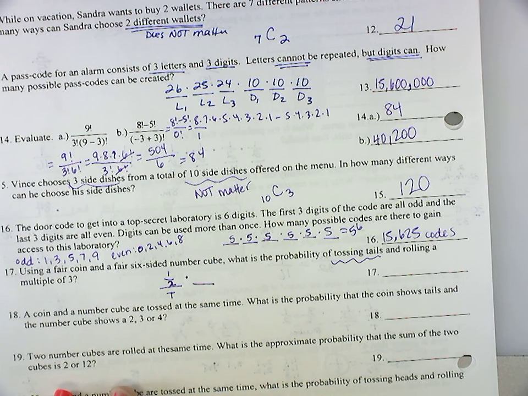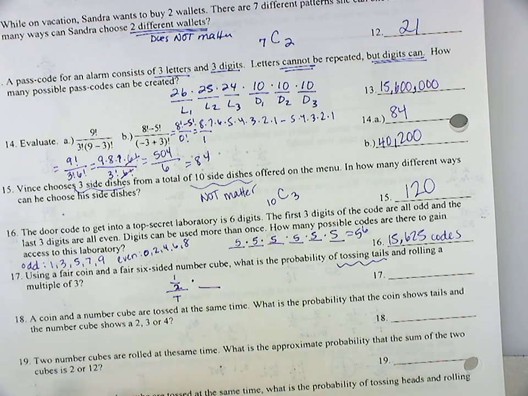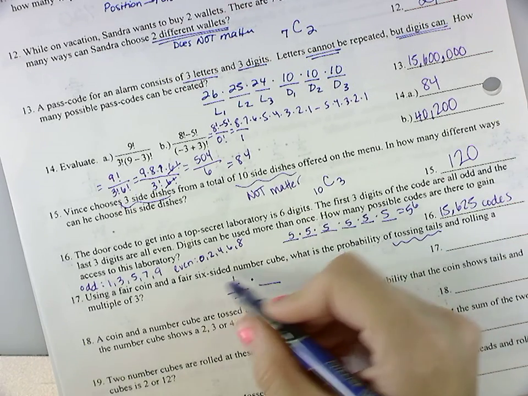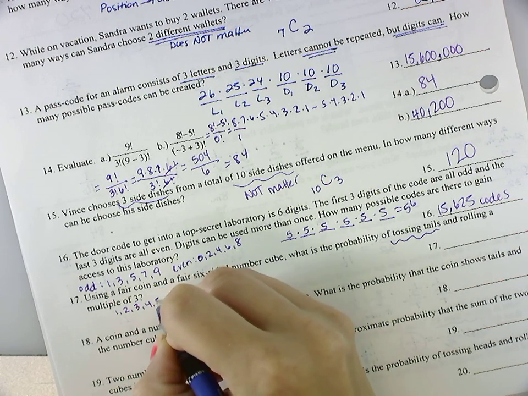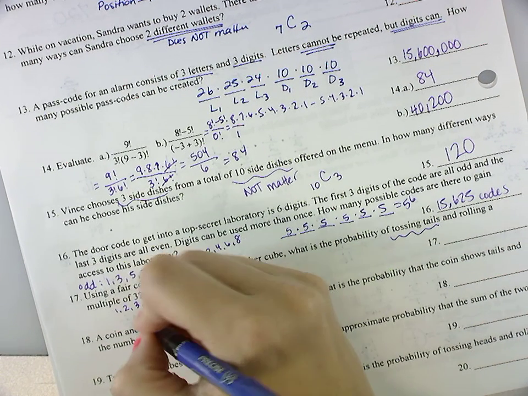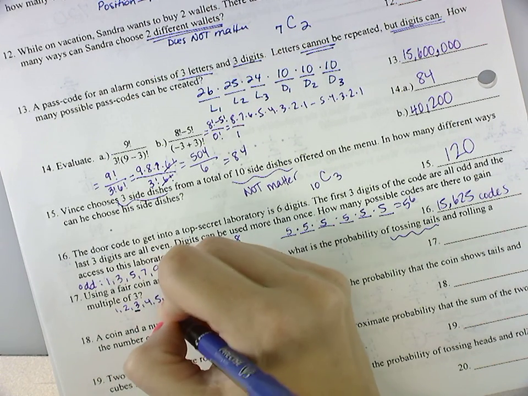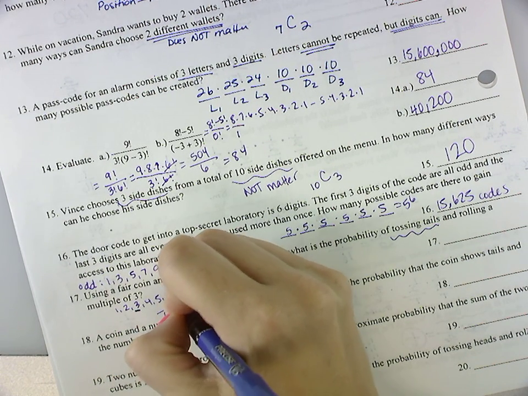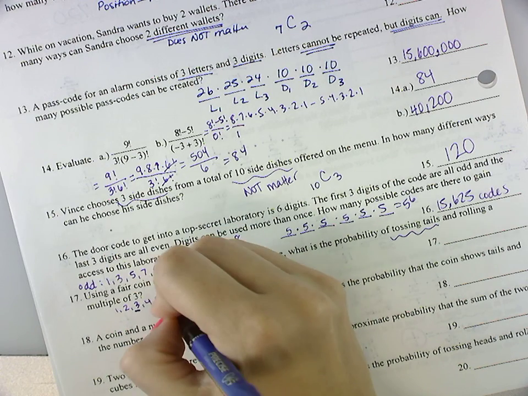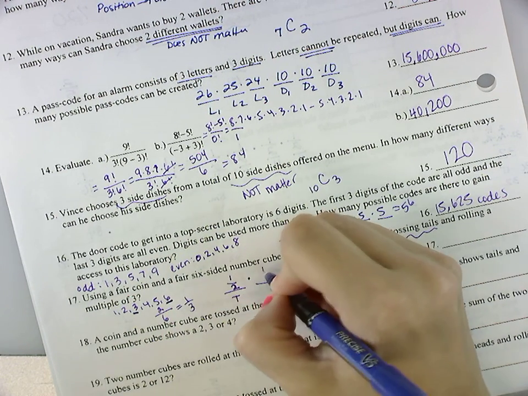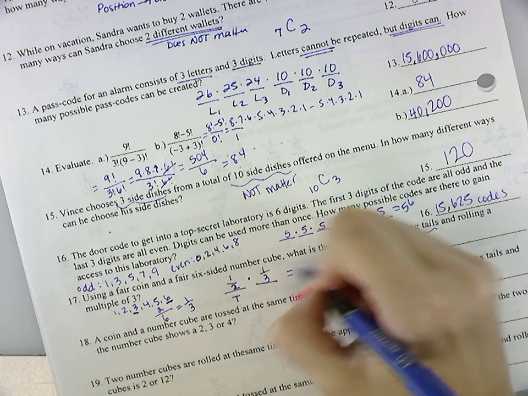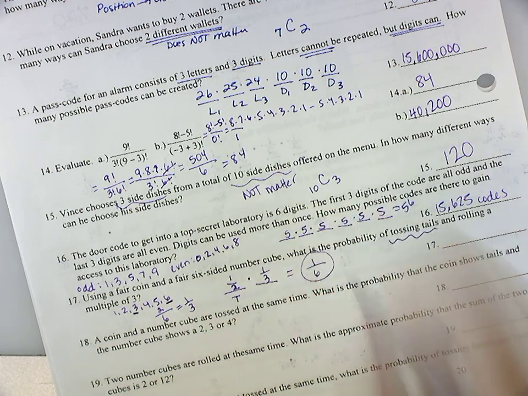So we have to ask ourselves, okay, what are the multiples of 3? And multiples of 3 on a 6-sided number cube, if we have 1, 2, 3, 4, 5, 6, that means we have 6 options total. Multiples of 3 include 3 from 3 times 1 and 6 from 3 times 2. So there's 1, 2, 2 out of 6, or 1/3 if you want to use the reduced one. So this would be 1 over 6. That would be your final answer.